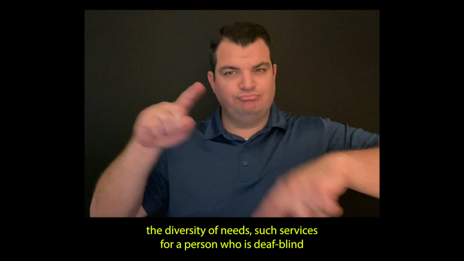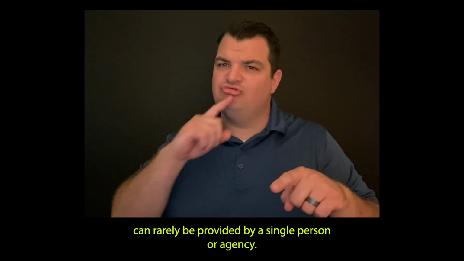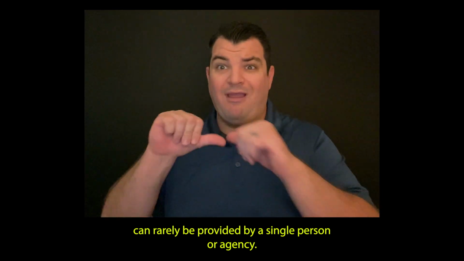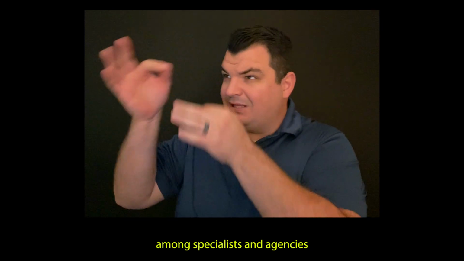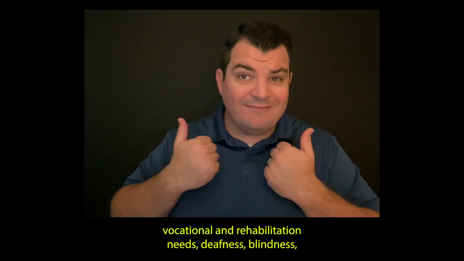Because of the diversity of needs, such services for a person who is deafblind can rarely be provided by a single person or agency. Careful and respectful teamwork is required among specialists and agencies. Concerned with such things as housing, vocational and rehabilitation needs, deafness, blindness, orientation and mobility, medical needs, and mental health.